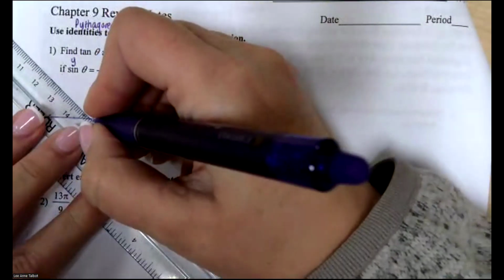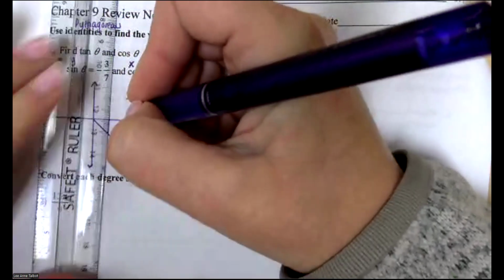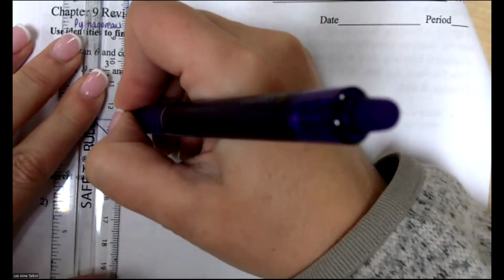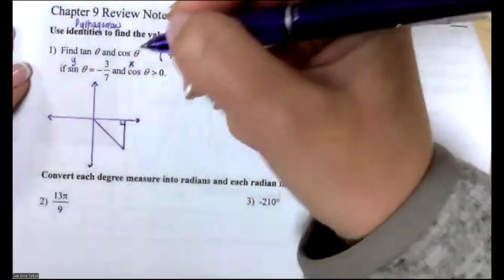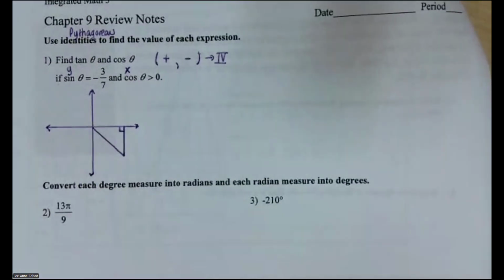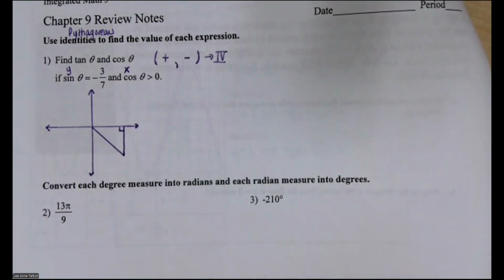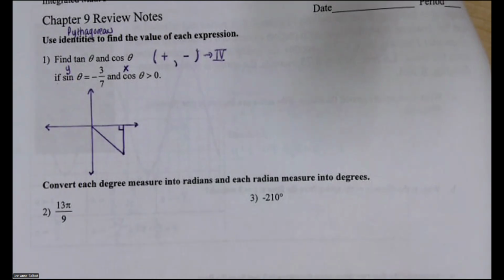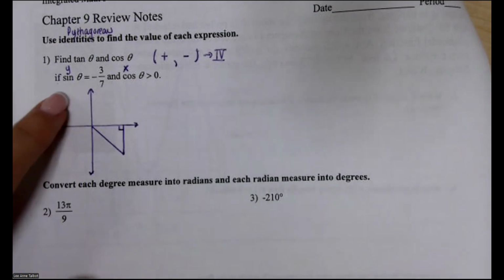Okay, and I'm going to draw a bow tie triangle in quadrant 4. Okay, now I'm going to label my triangle.